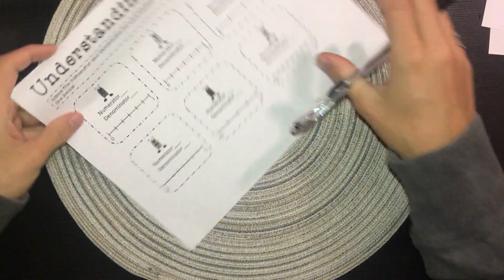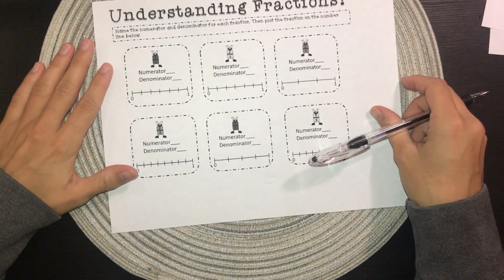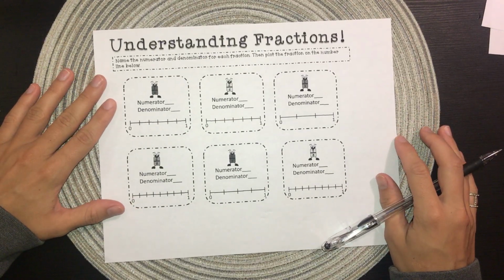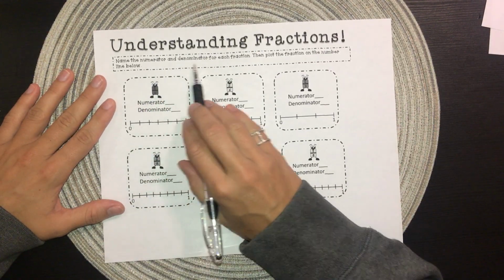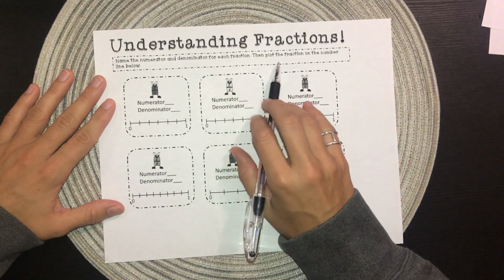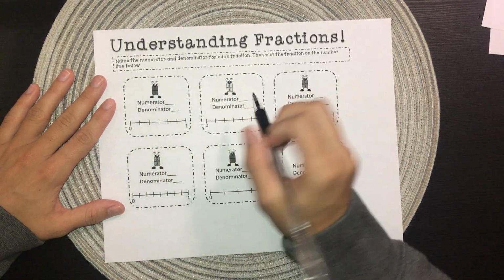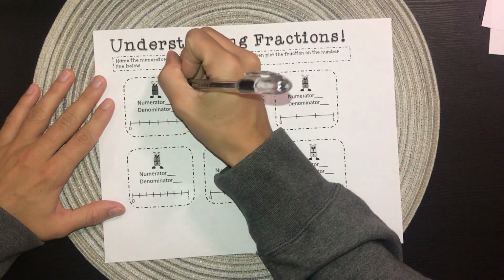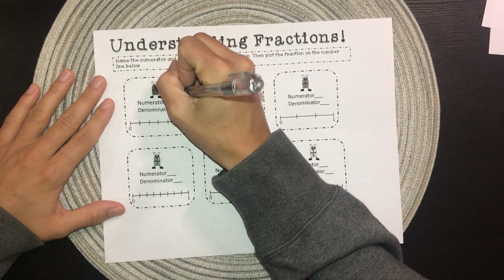And then a little more with fractions on a number line. So this paper is kind of tricky to see. Hopefully you guys can still see it in the video, but it says name the numerator and denominator for each fraction. Then plot the fraction on the number line below. So this actually says 4/6. It looks like this. I don't know how well you can see.